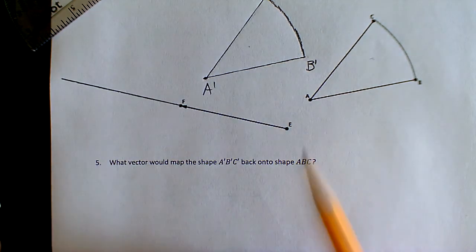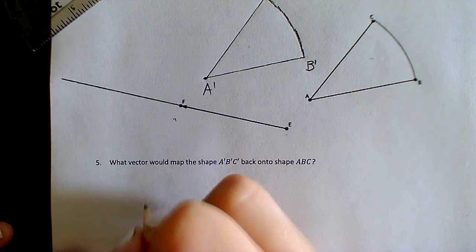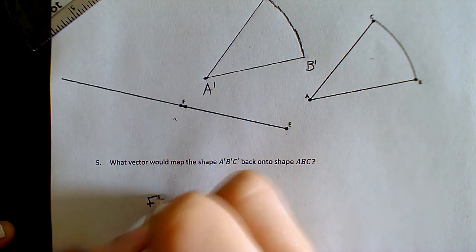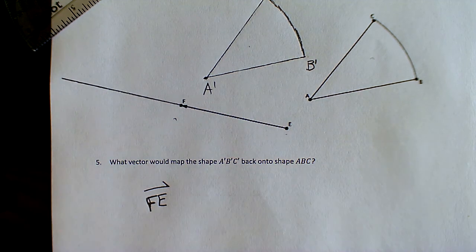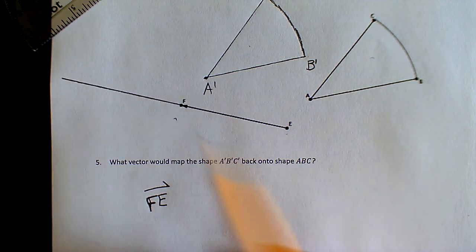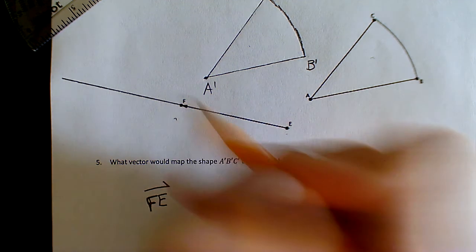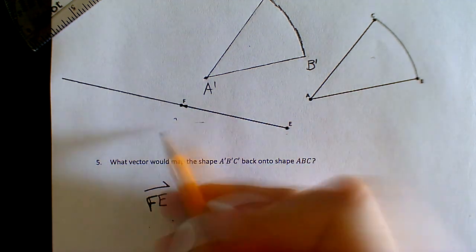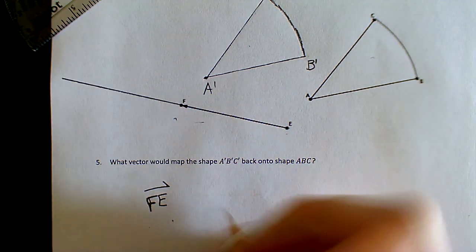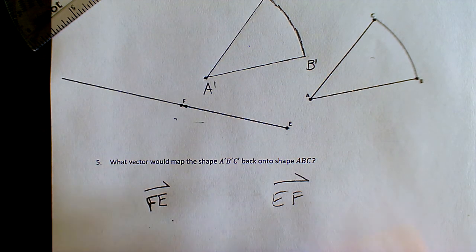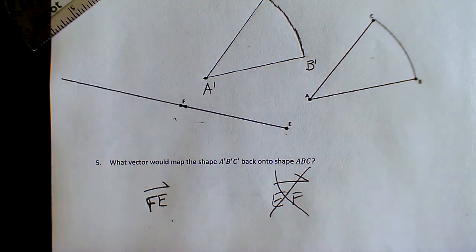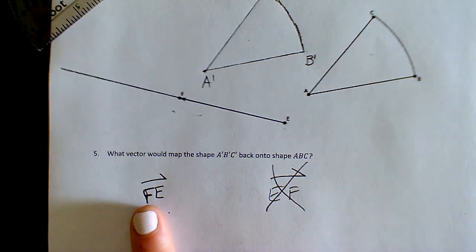So instead of going from E to F, this time we're going to go from F back to E. So you just reverse the letters. If it starts at E and goes to F, we would say EF, and the point would be going to the F. That's what we started with. And so to get back, we're going to switch the letters. We don't want that one, we want this one to go backwards.